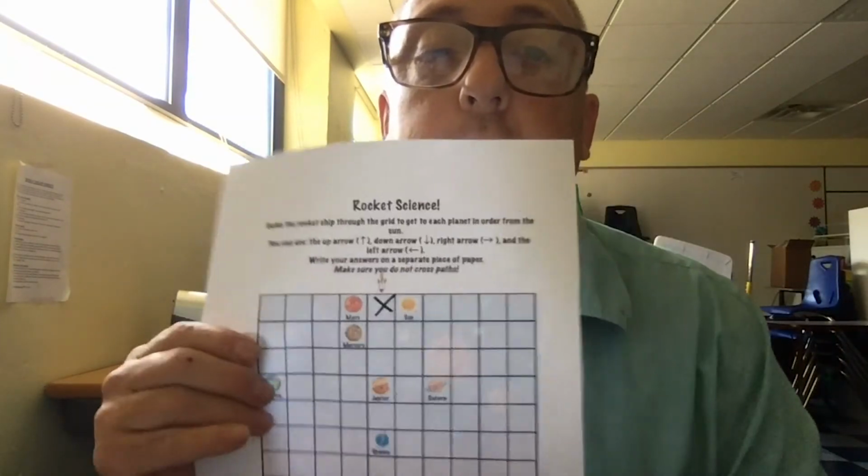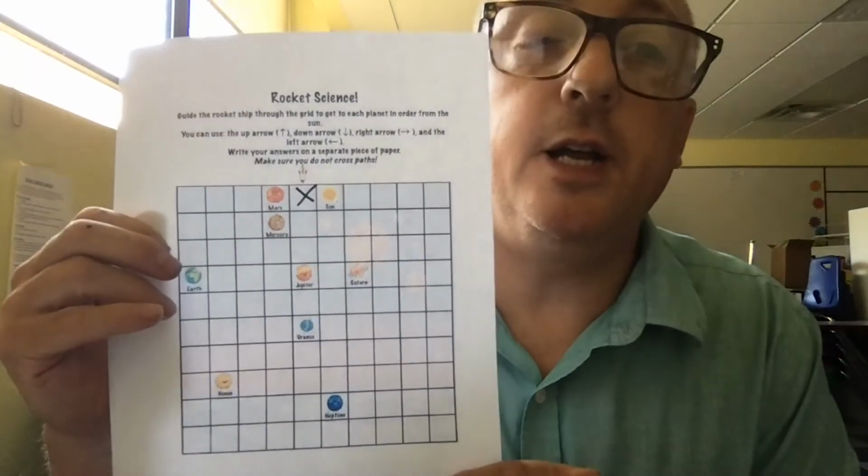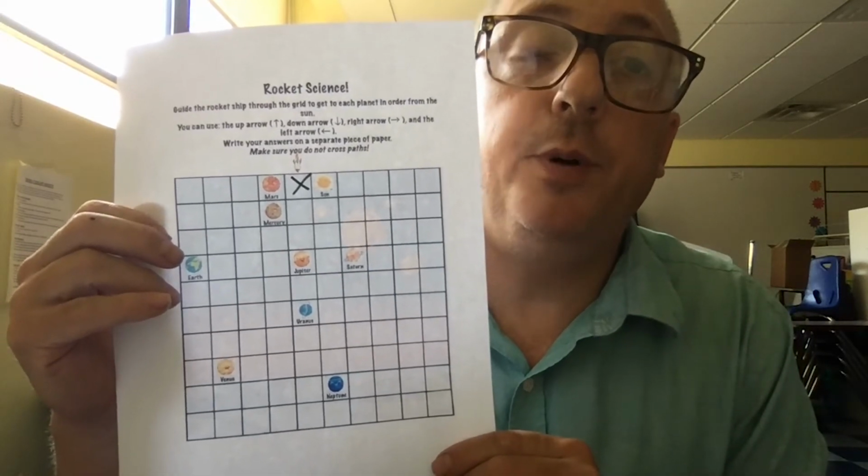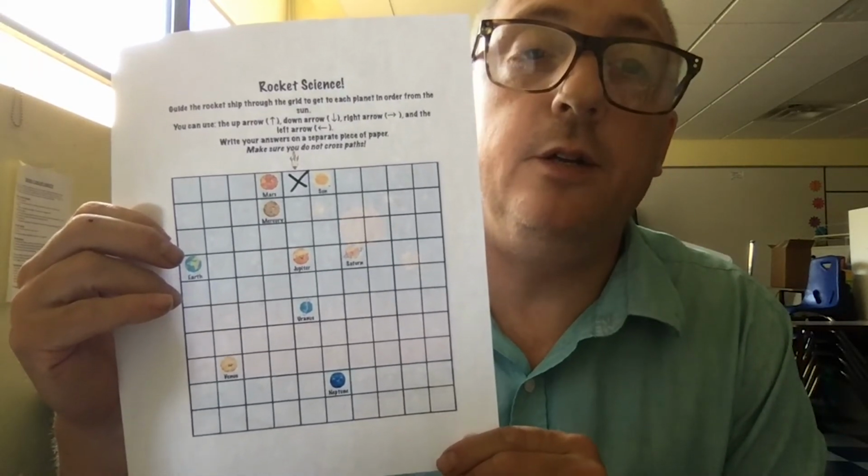All right, so what do we do? Well, we're going to use arrows to get to the sun and then the next planet and the next one and so forth. I look on my map and I see that the rocket ship is above. And you see my X? That X puts me down onto the grid.